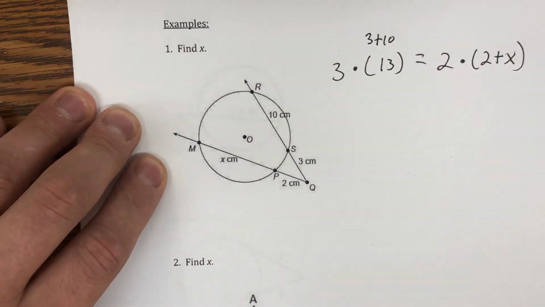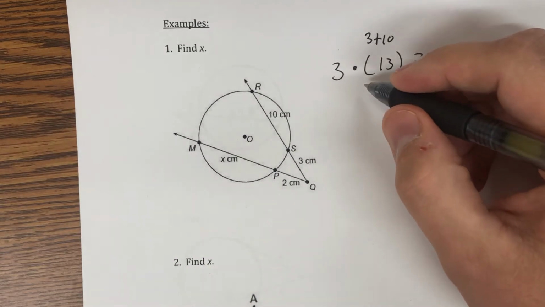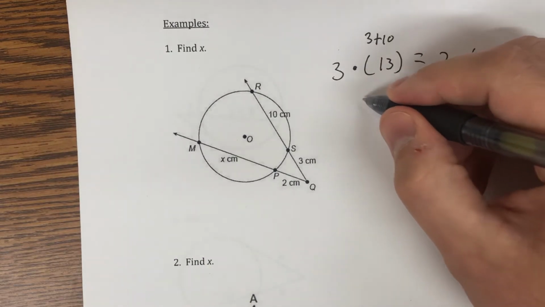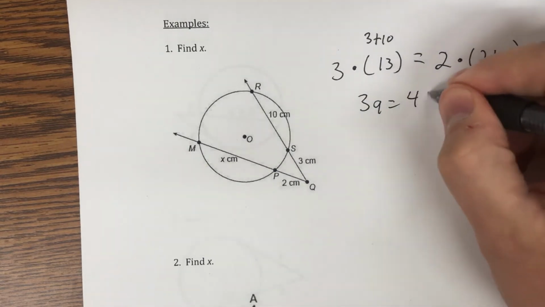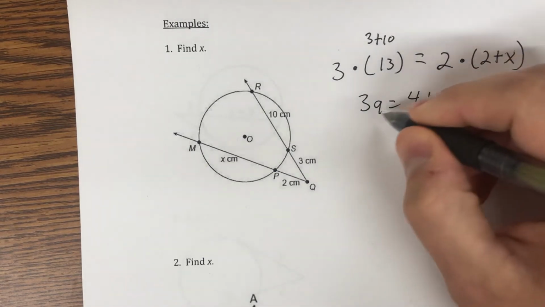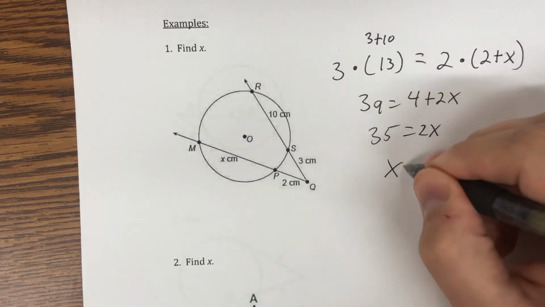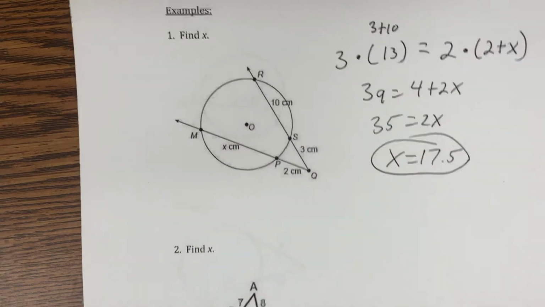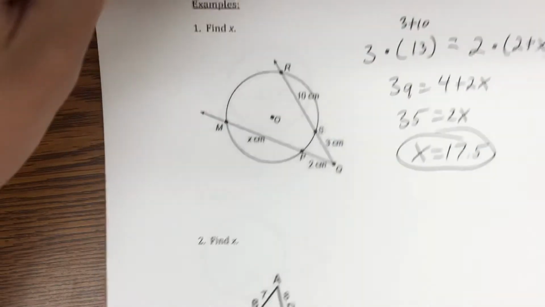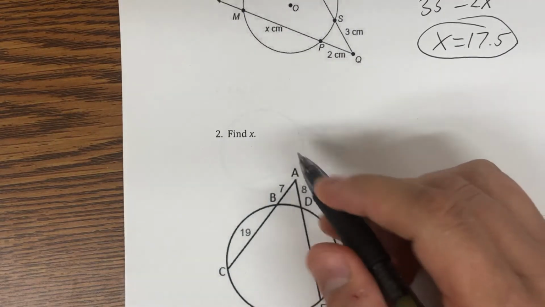Okay? Now we'll solve. 3 times 13 is 39. Distribute 4 plus 2x. When I subtract, 35 is equal to 2x, and x is 17.5. Okay, so the hardest part's setting them up. Next one, two secants. Outer times the whole.